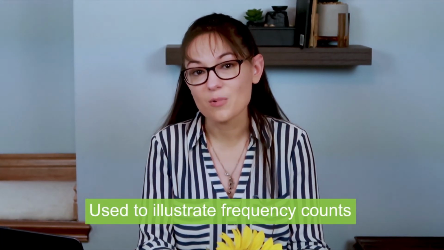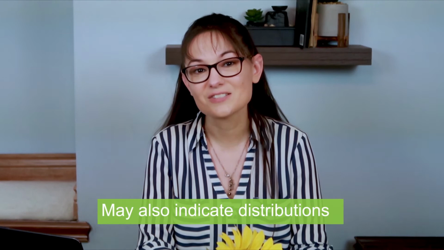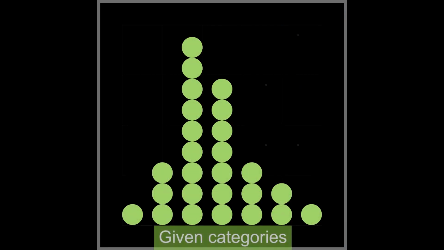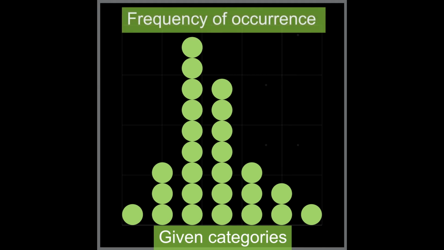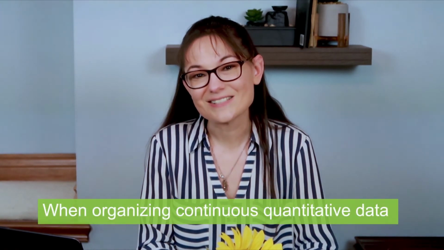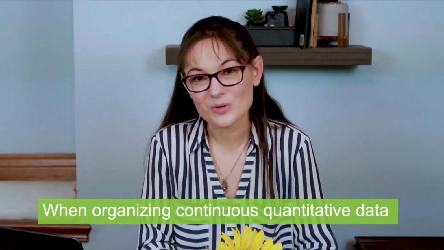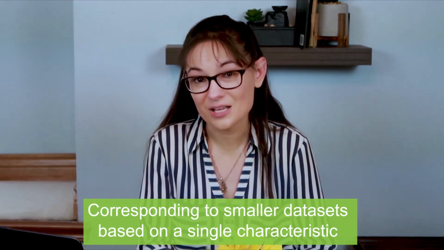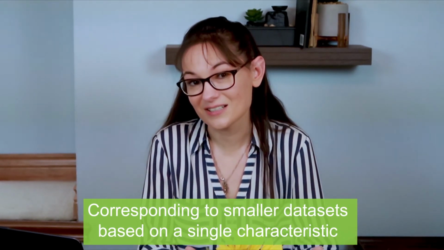A dot plot shows the frequency counts, especially for smaller data sets. They can also indicate distributions. Points on a dot plot will align with a given category, and the height or length of that alignment presents the frequency of occurrence. You might want to choose a dot plot when organizing continuous quantitative data corresponding to a smaller data set based on a single characteristic.